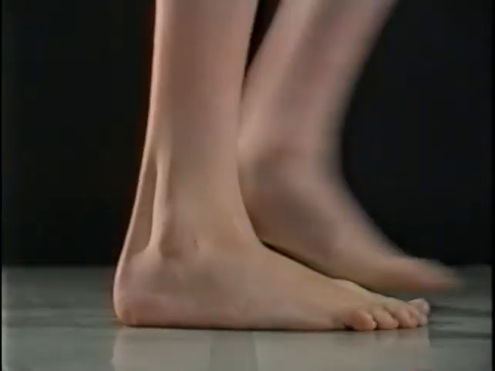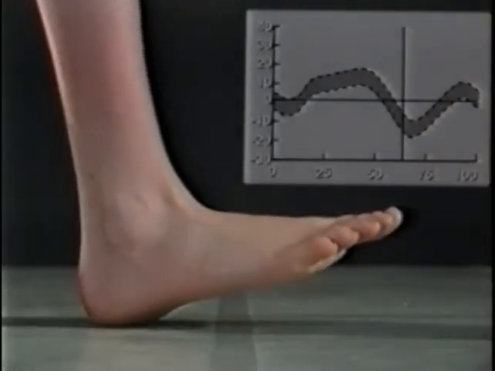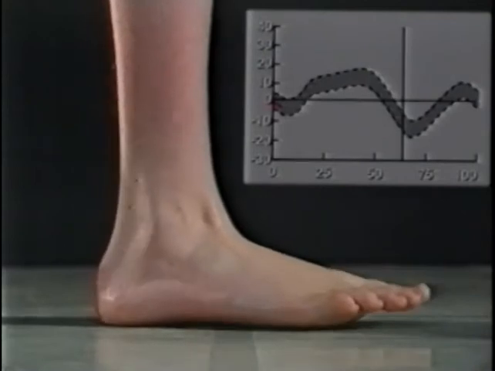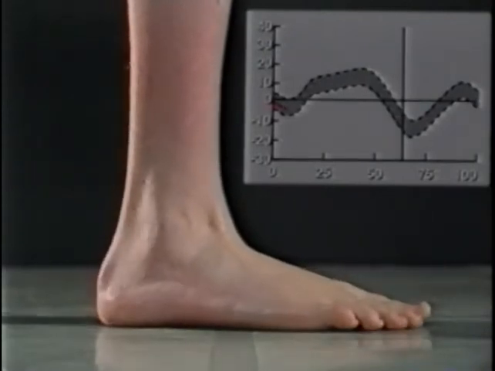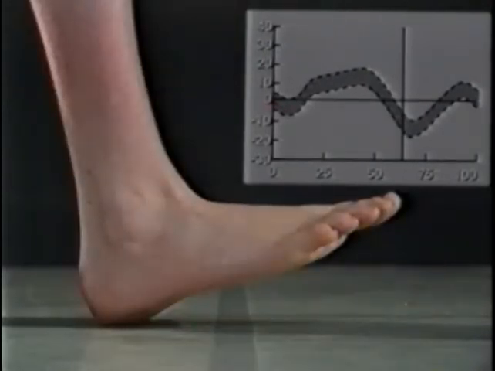Stance phase action of the ankle is described in terms of three rockers. First rocker begins at initial contact and extends through loading response. In normal gait, the fulcrum of first rocker is the heel. The position of the ankle at heel strike is a 90-degree angle, or neutral dorsiflexion.